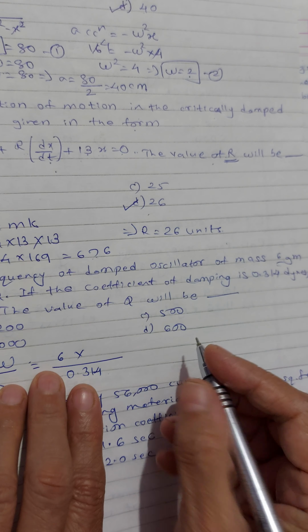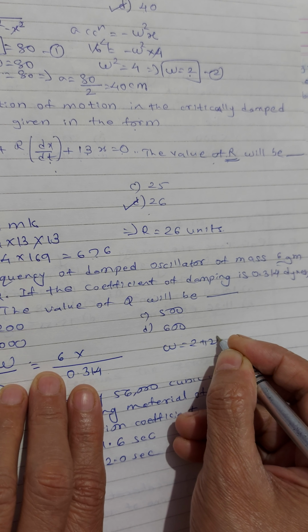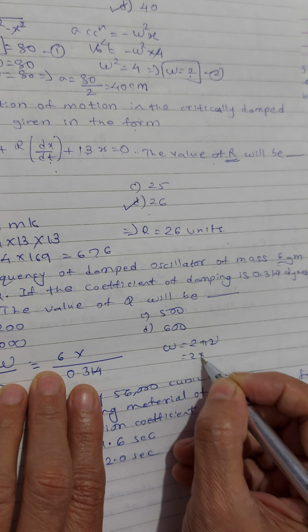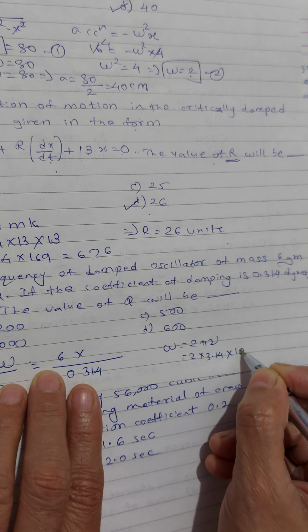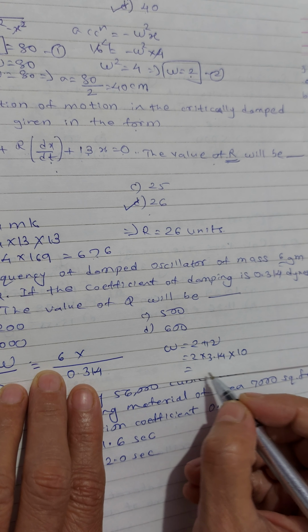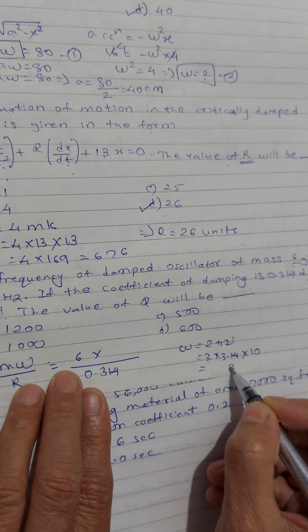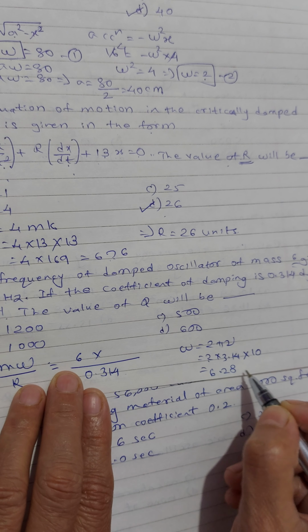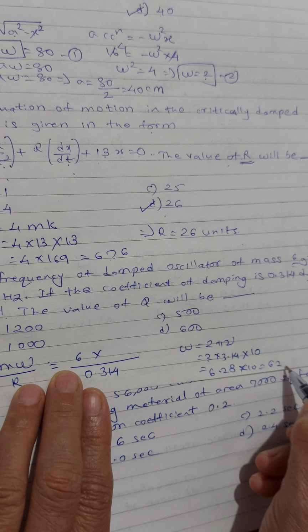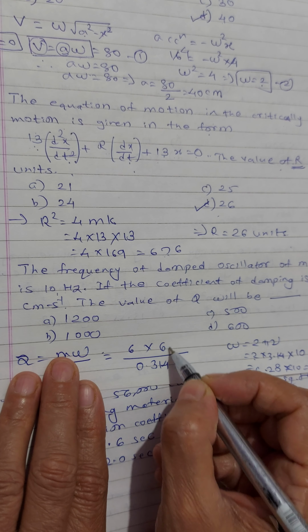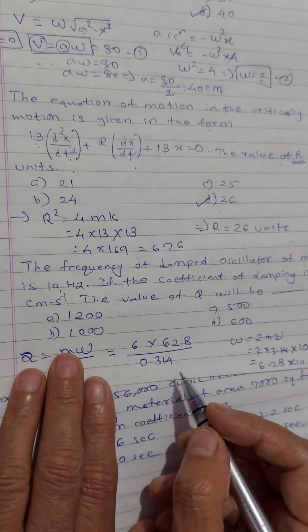So we should know the formula that omega is 2 pi nu, correct? So 2 into 3.14 into nu, which is 10 hertz. So if you multiply this, we are going to get the answer, this is 4 2s are 8, 2, and this is 6 into 10, multiply by 10 will give me 62.8. So put the value over here. Okay, so if you simplify this, check it out on your own also.